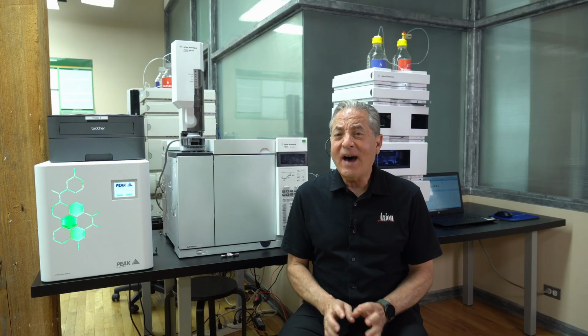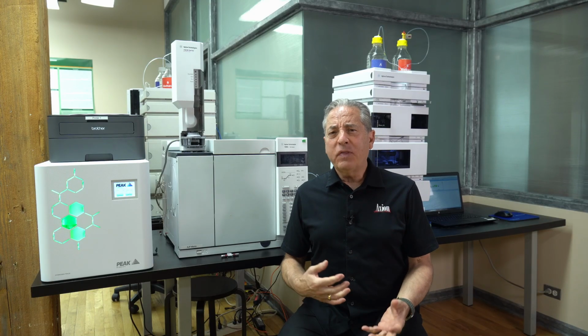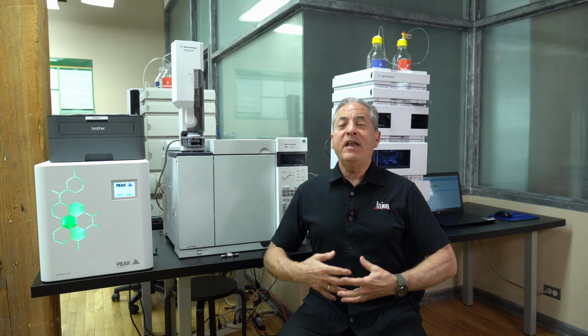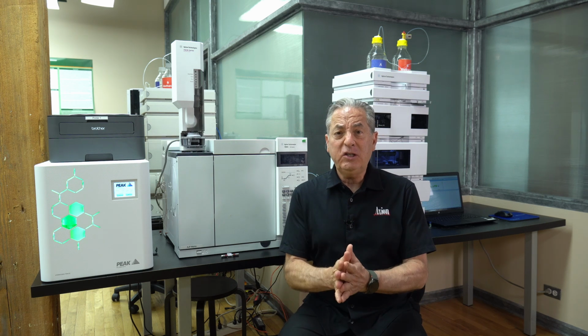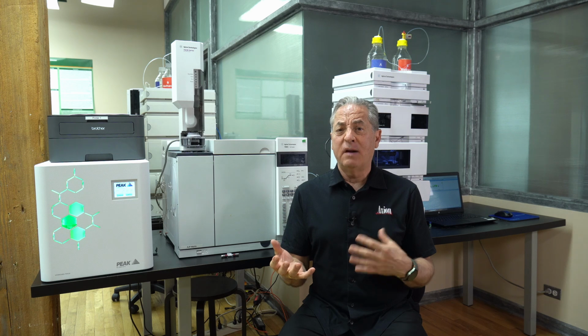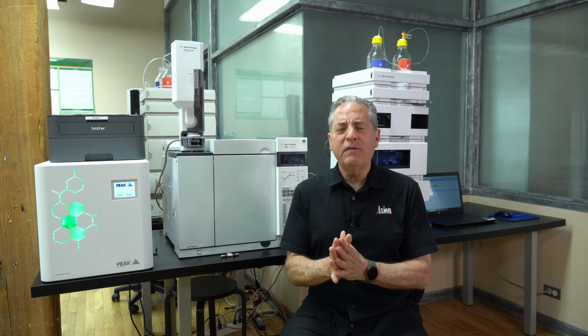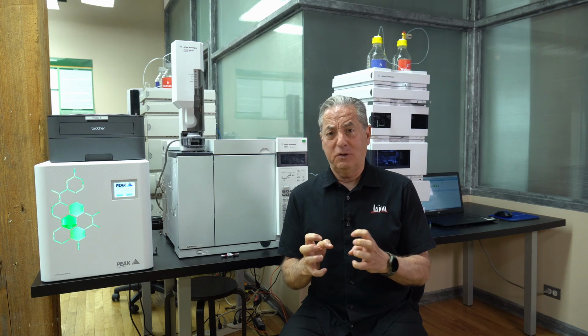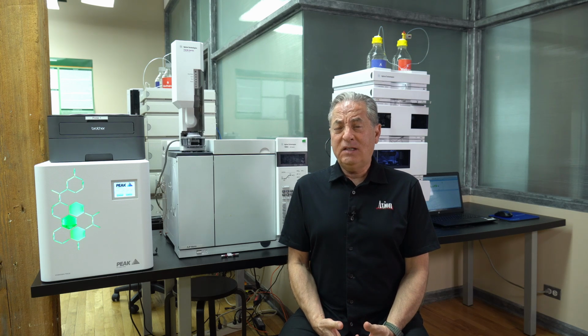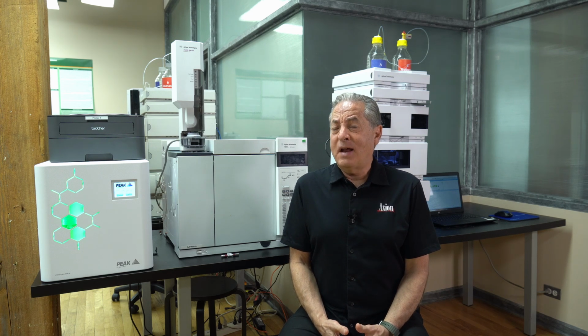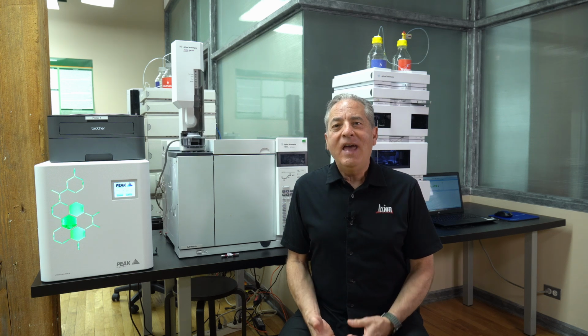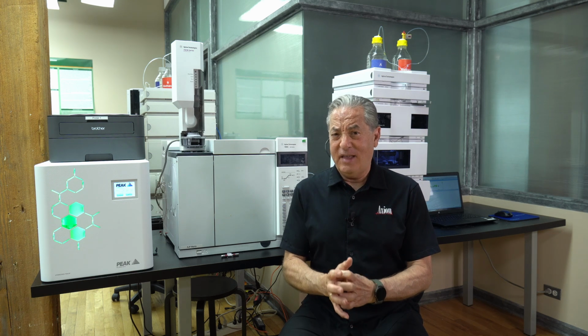But now let's talk about how that separation occurs. In both LC and GC, we have an affinity for the stationary phase. So in the GC world, we have a stationary phase and a mobile phase. Mobile phase is a gas, we're passing through the column. And the stationary phase is a place for the analytes to spend time. So in GC, the separation is based on mostly the boiling point of the analyte and how much it likes the stationary phase. That's it.